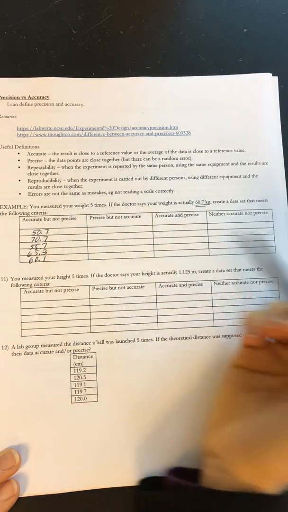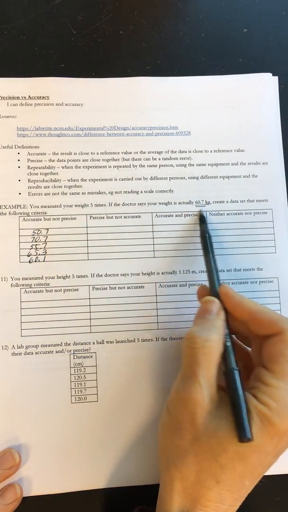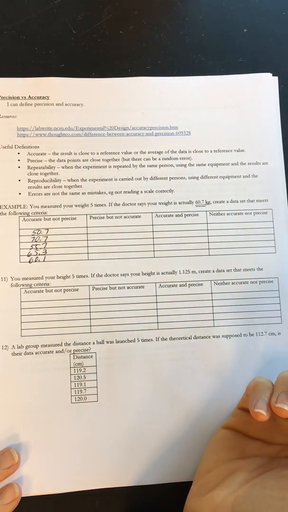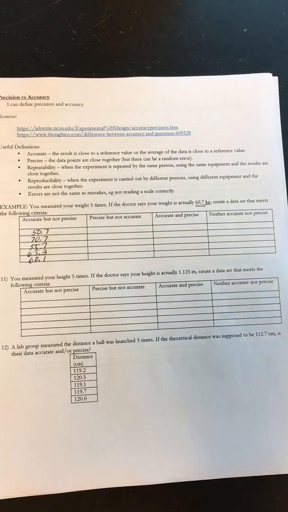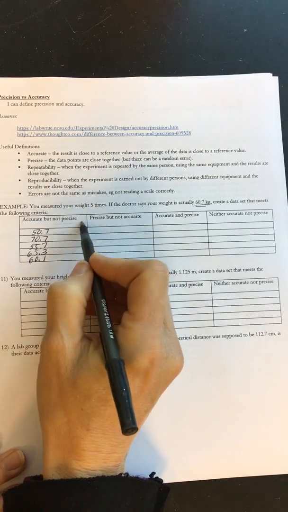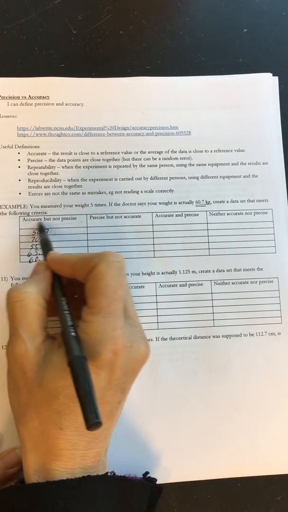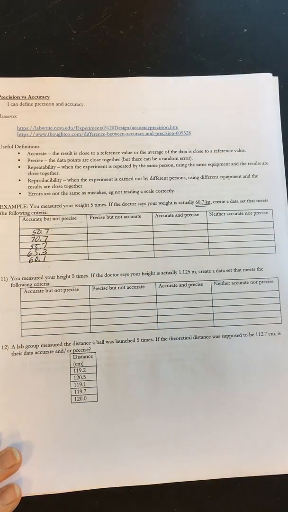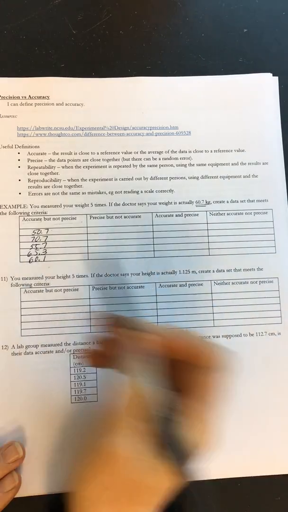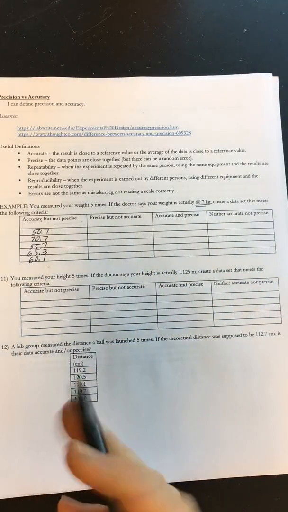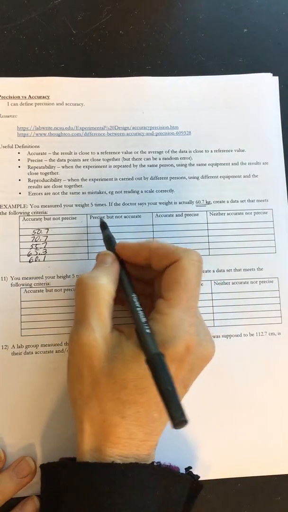And if you average those out, they'll be pretty close to 60.7, but they're widely spread on either side of this value it's supposed to be. So not precise means it's not consistent. Accurate means they average out to be that value. So you could do that on your calculator and figure that out. You can estimate as well.